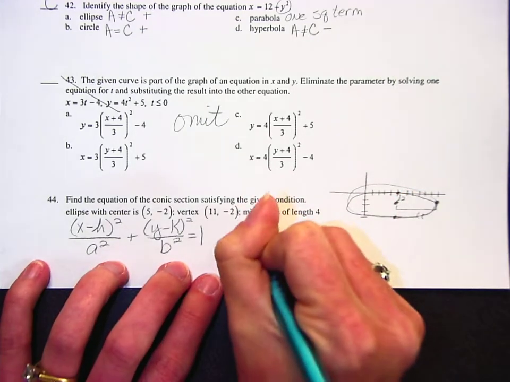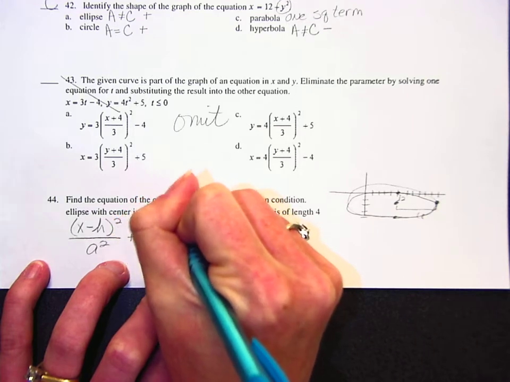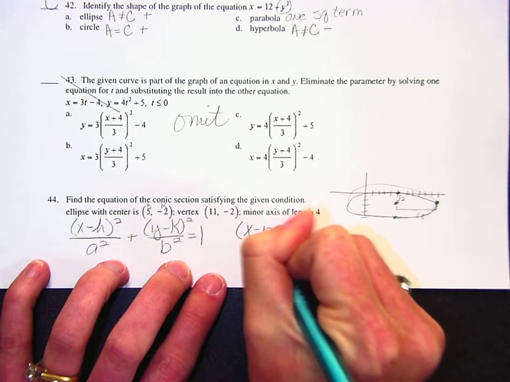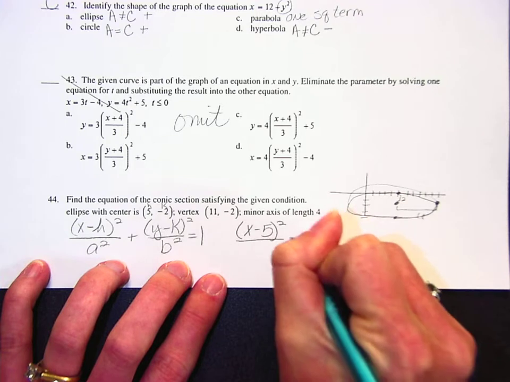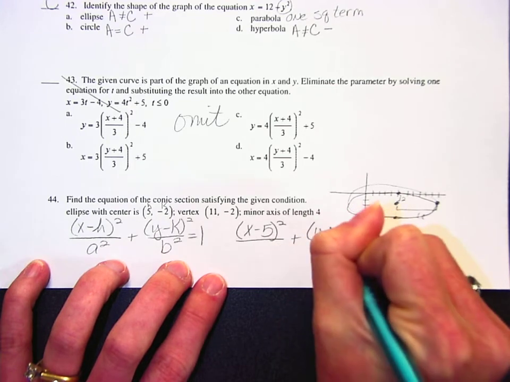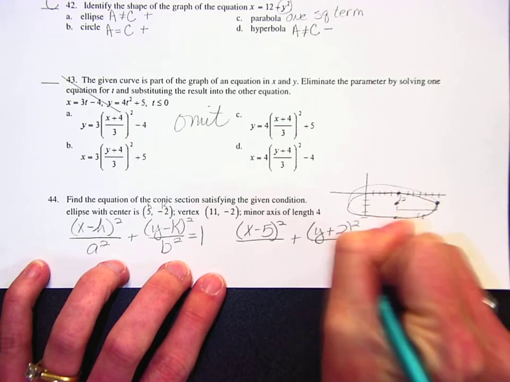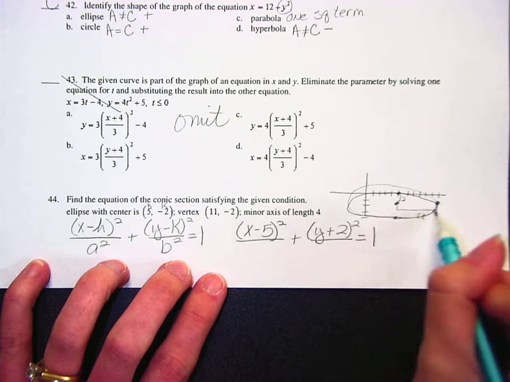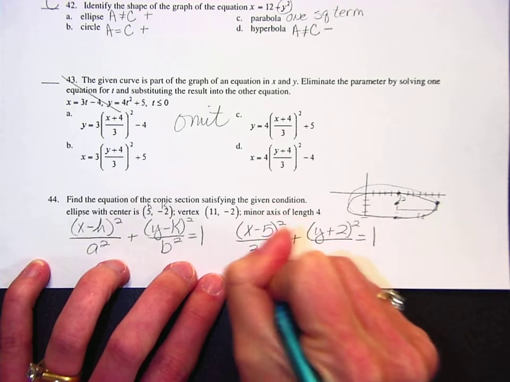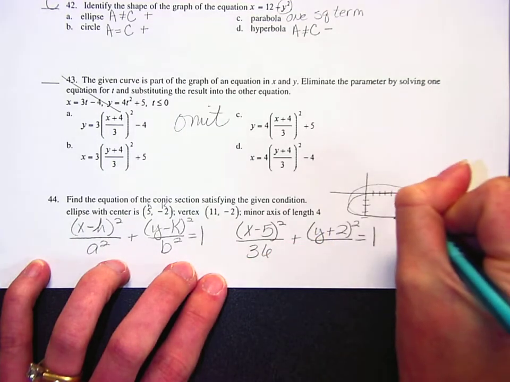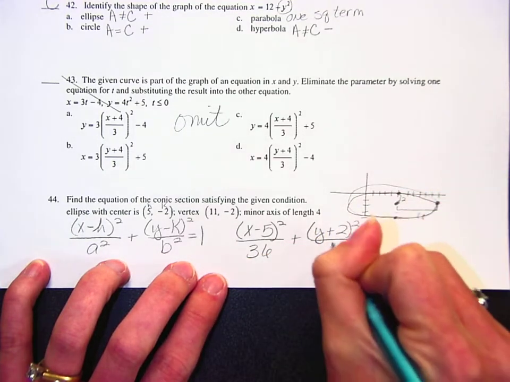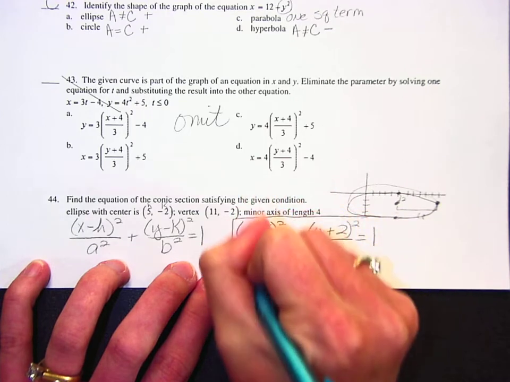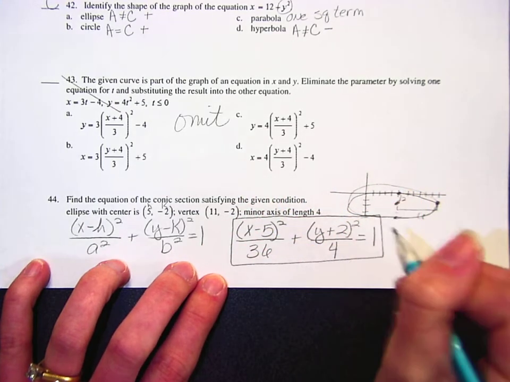All right, so let me start with my center point. This is my H and my K right here. So X goes with X, and opposite sign, and Y goes with Y with the opposite sign. I know it's always going to be equal to 1. And then in this case, the bigger one needs to go underneath X because we're going in an X direction with that. So that's going to be 6 squared, or 36. And in this case, we're going 2 in a Y direction, so 2 squared gives me 4. So there's my equation for that ellipse.